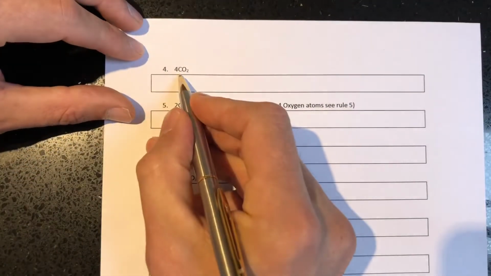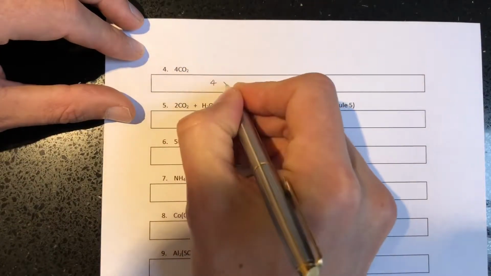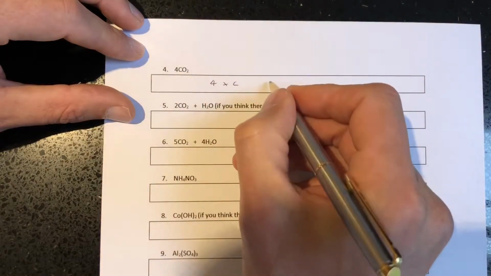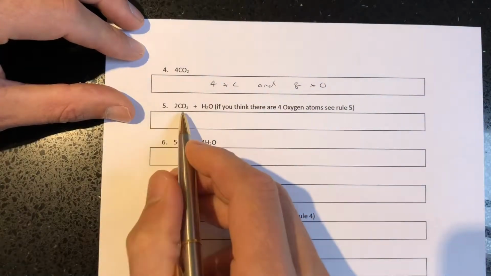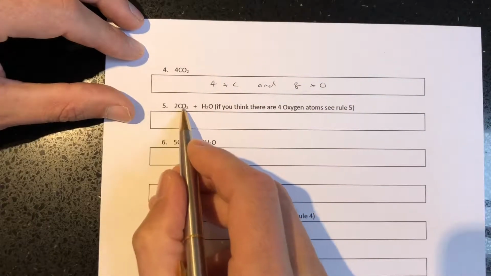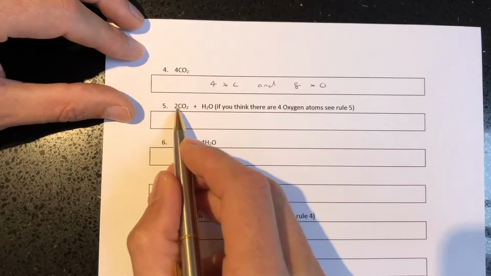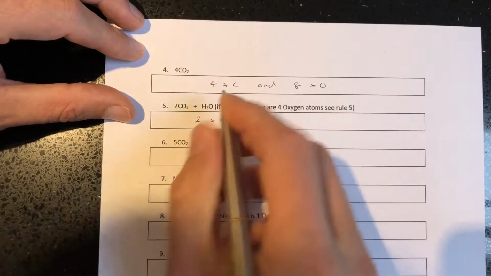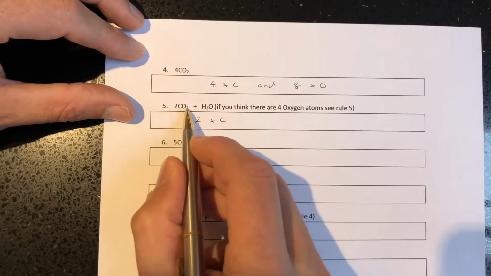So same logic, 4 carbon dioxides, 4C1, so that's going to be 4 times carbon. 4 times O2, 4 times 2 is 8 oxygens, and 8 times oxygen. Now here we've got 2 carbon dioxides and a water. So the carbons, 2 times C1, that's fairly straightforward, 2 times carbon again. Now oxygen, 2 times O2, so 2 times 2 is 4 oxygens.